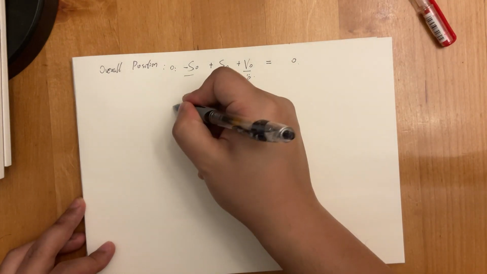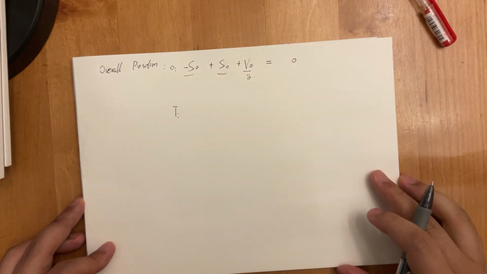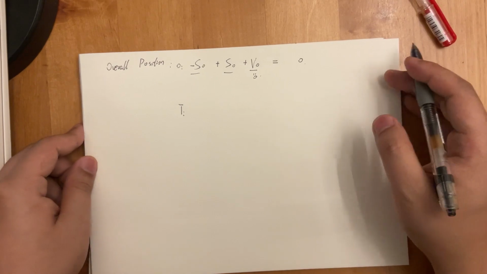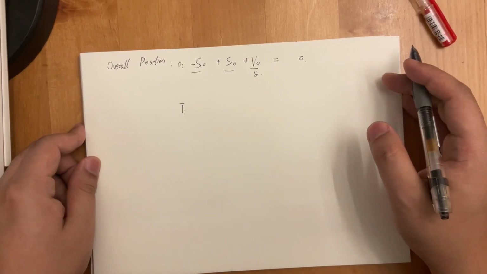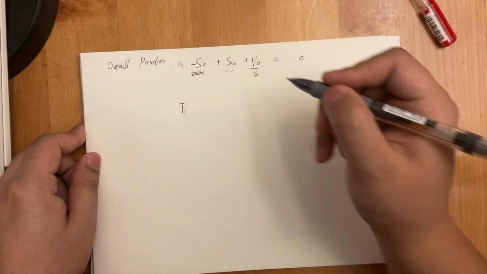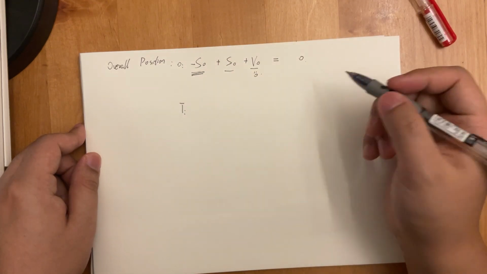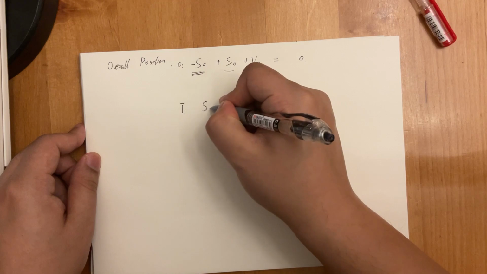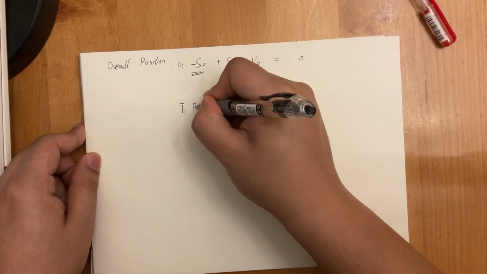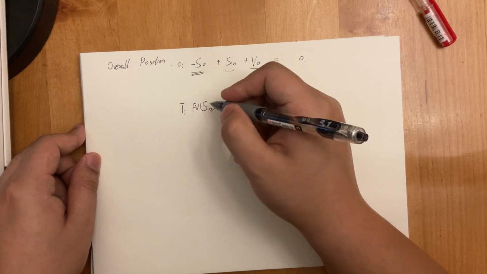What about time t? At time t, everything is exactly the same except you have to consider the time value of money. So this amount of money will still be S0, but you have to make a future value of S0, okay?